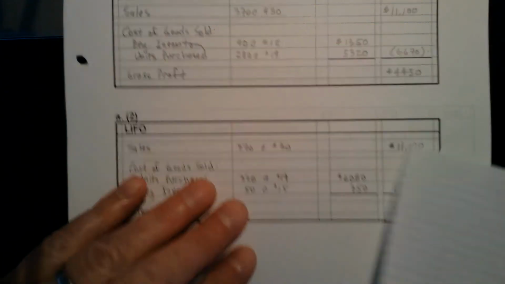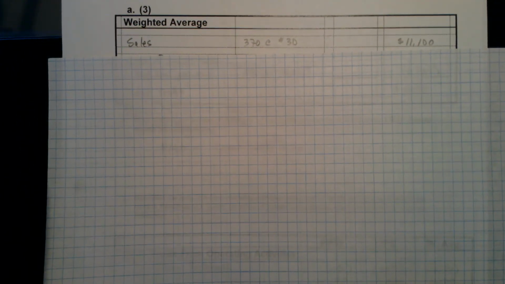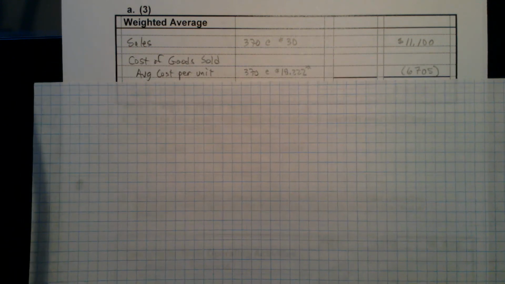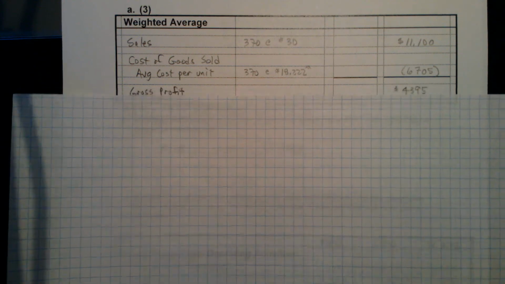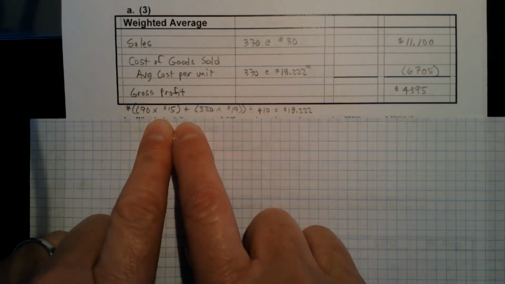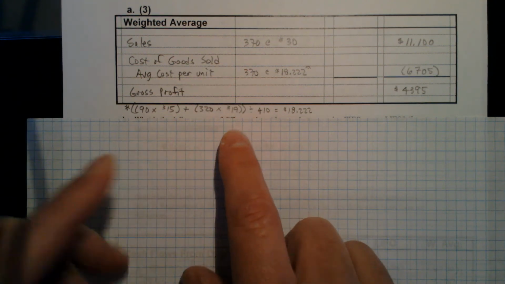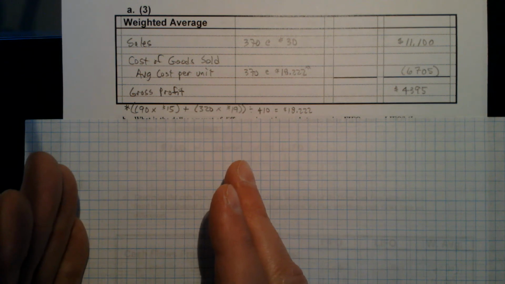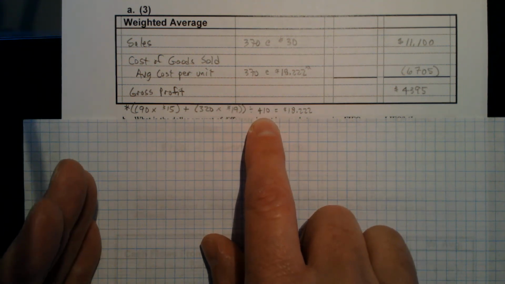Okay. So the last one they ask you to do here is weighted average. So in that case, sales are the same. Now my average cost per unit is 370 at $18.222. So I figured out 90 times 15 plus 320 times 19, so I take the total amount of value that I have in inventory and divide that by 410 units.